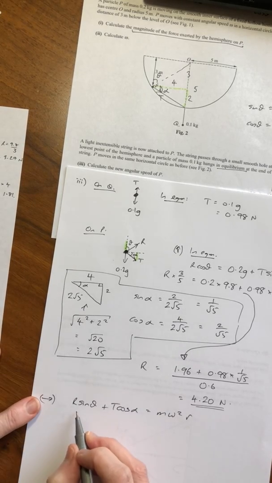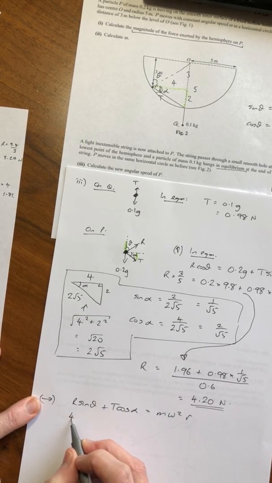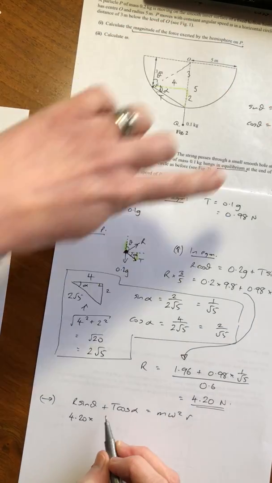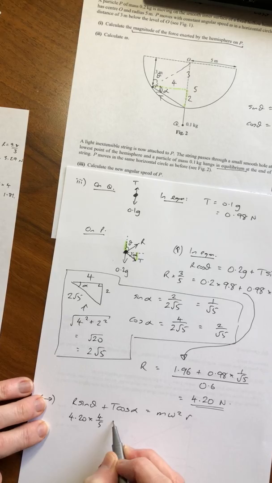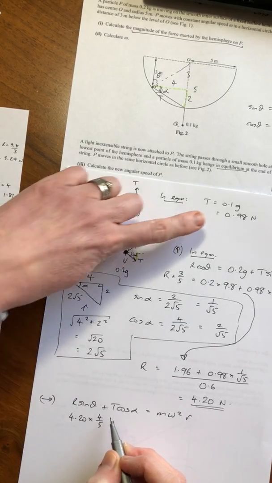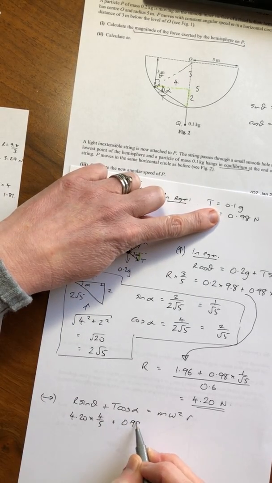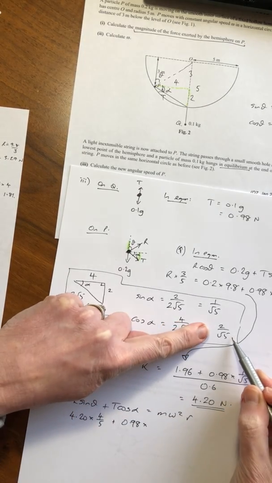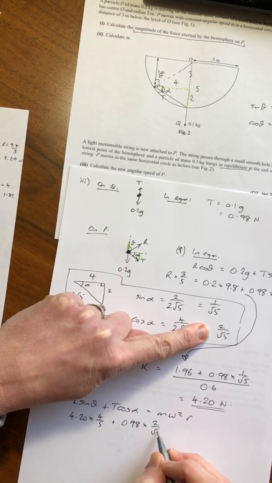So I've got R, which is 4.20, multiplied by sine theta, which is that 4/5 there, plus T all the way up there, 0.98, multiplied by cos alpha. Cos alpha is this one here, 2 over root 5.